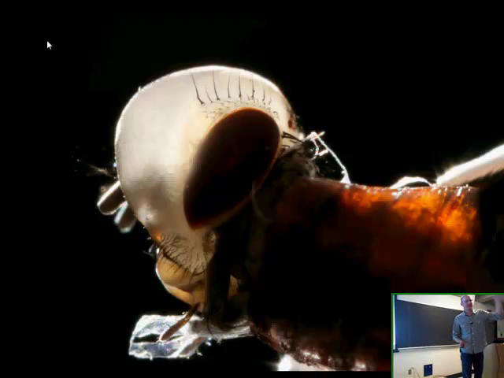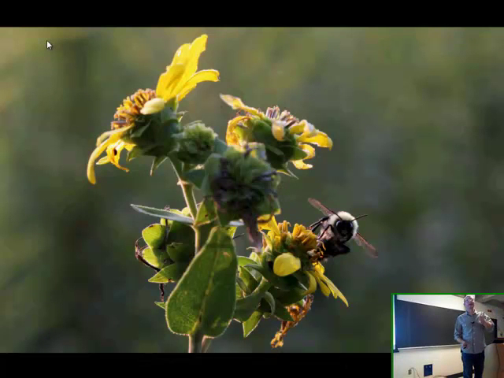Anyway, that's what I have. So pay attention to your lenses. Pay attention to lighting. And try to keep the backdrop simple. And that's my advice for how to take better insect photographs. Thanks.